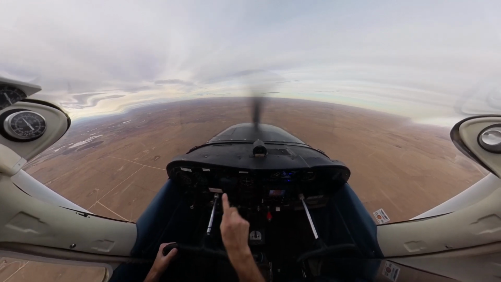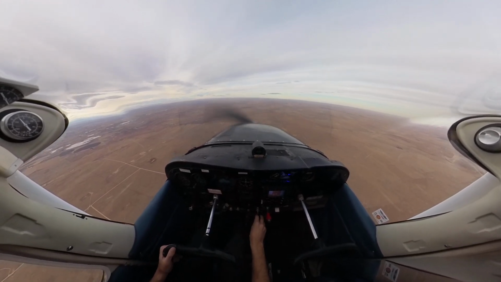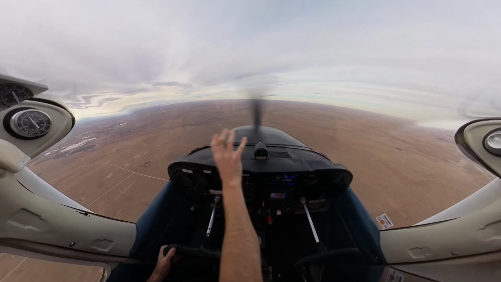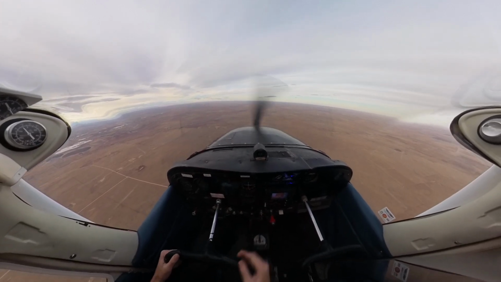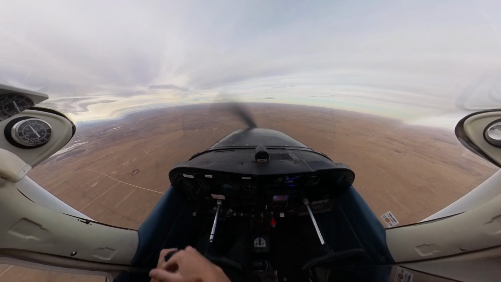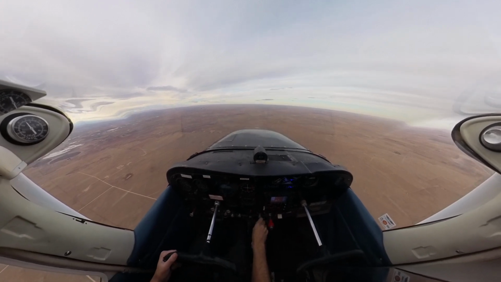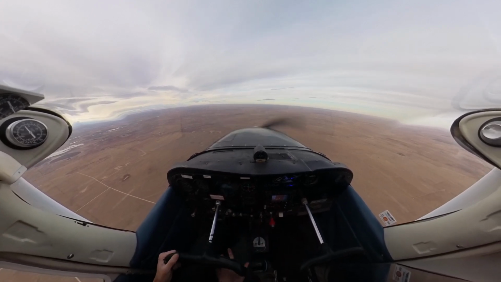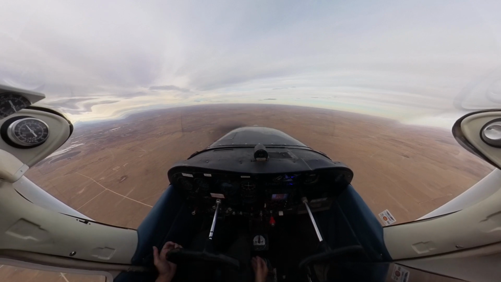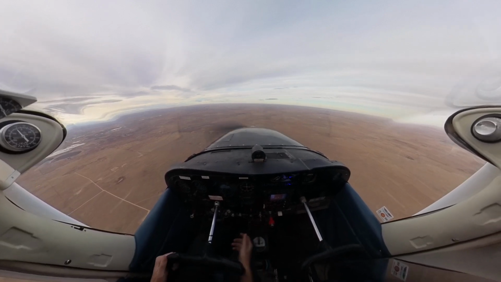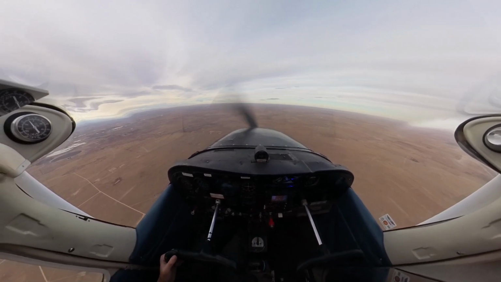You're still lowering the nose, but it's a back pressure rather than a forward pressure. And really, you have to be looking outside to get that reference. You're looking outside to know what types of input you're supposed to put in. And now I'm back to normal cruise. 90 miles per hour, level flight at 2300 RPM. So that's your slow flight.